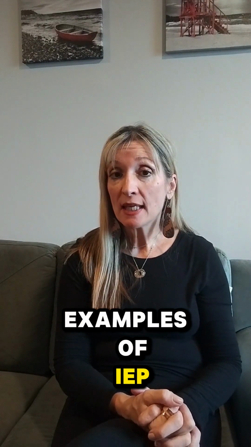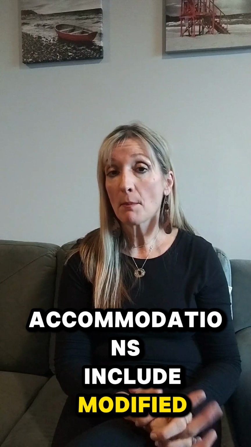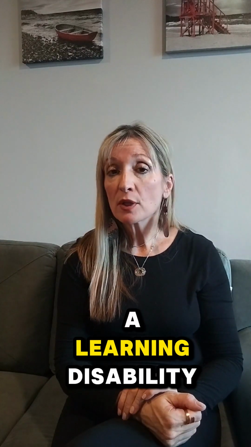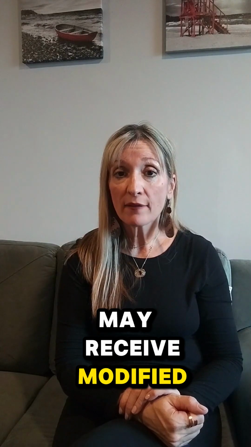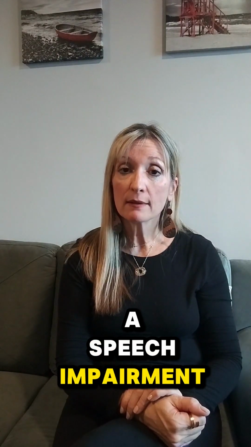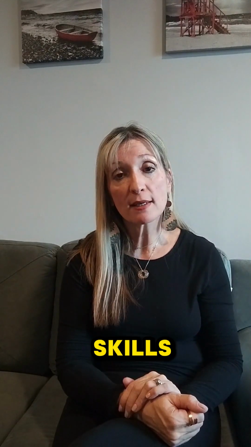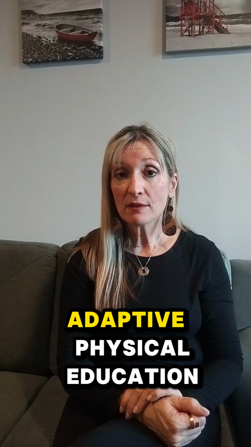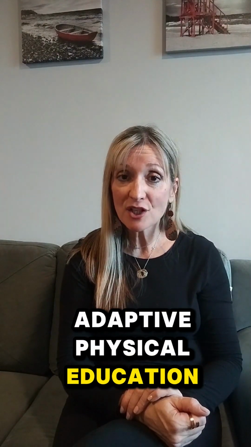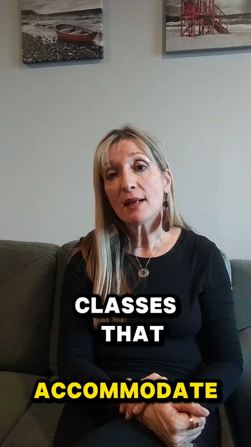Examples of IEP accommodations include modified assignments. A student with a learning disability may receive modified assignments that reduce the reading level or complexity of the work. Speech therapy. A student with a speech impairment may receive speech therapy sessions to improve communication skills. Adaptive physical education. A student with a physical disability may participate in adaptive physical education classes that accommodate their physical needs.